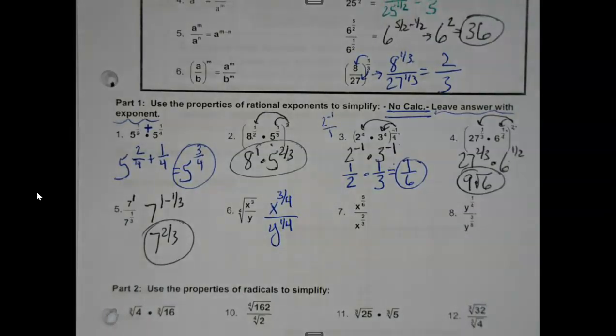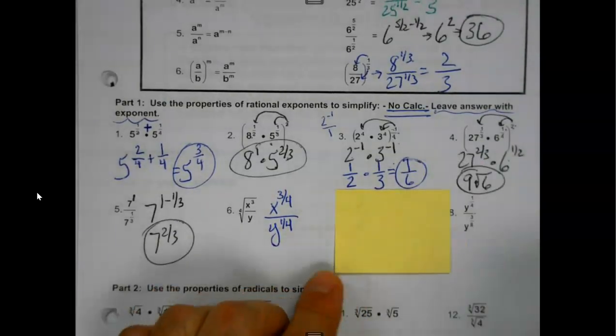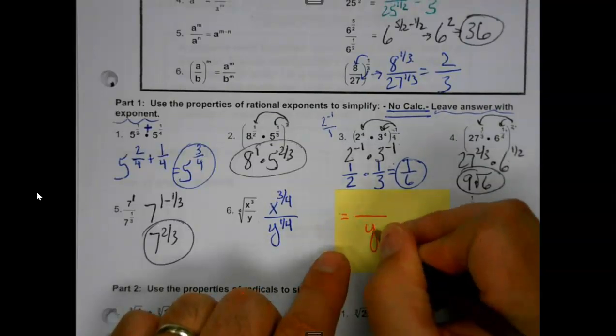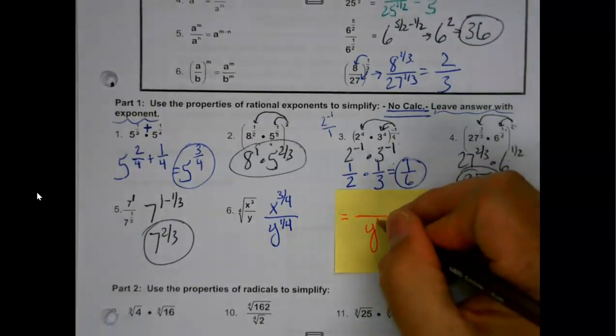This one, okay. I can't reduce it more in its current form. As far as subtracting exponents, those are different. But remember that 1/4 is a radical. I can't have a radical in the denominator. So I got to fix this. So here's the goal. I'm just going to put this over here. My goal is for down in the denominator, that just ends up being y, or y to the first.